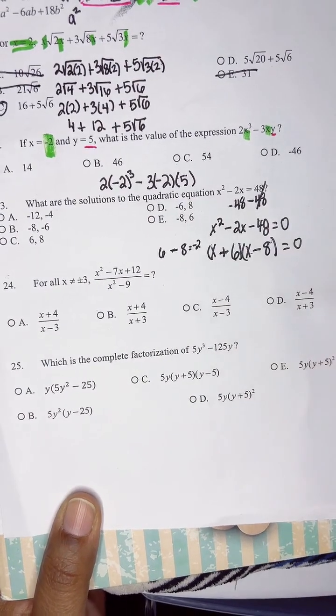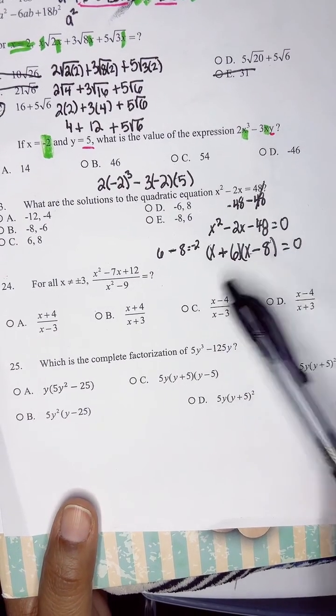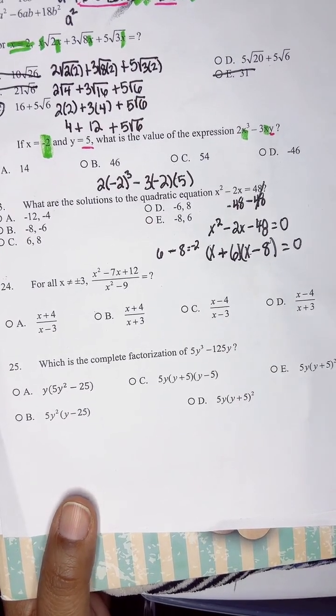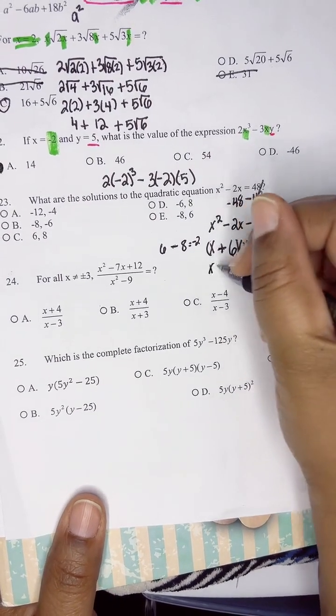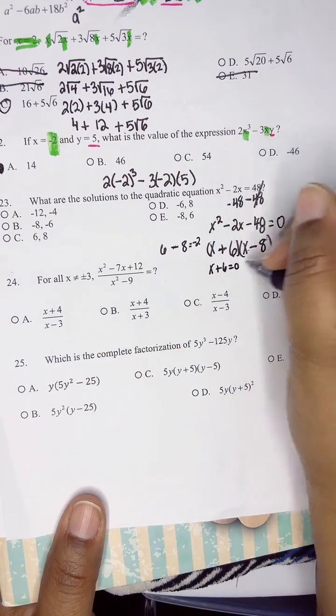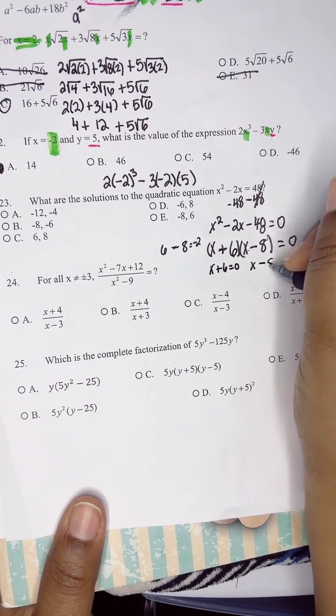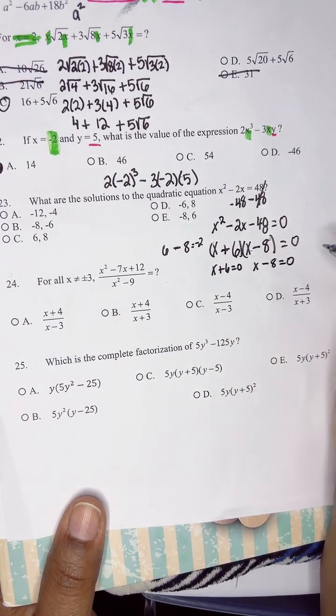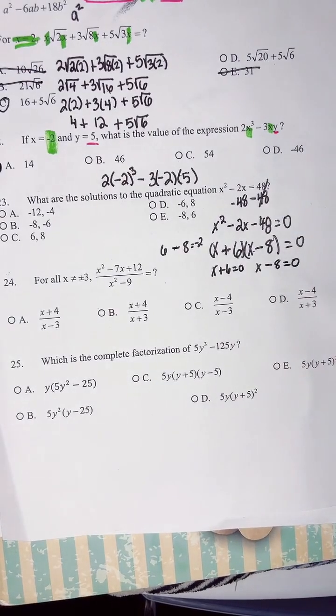Now, this is what most people forget. x plus 6 equals 0. And x minus 8 equals 0. How do I solve this?